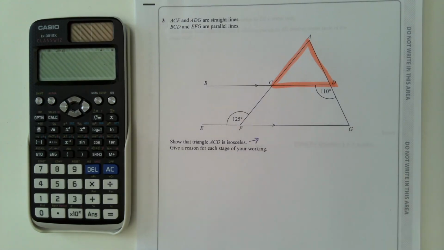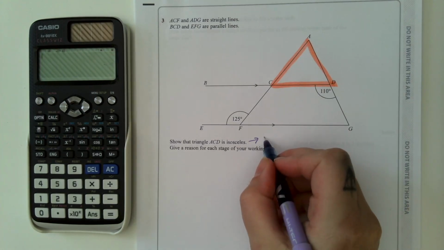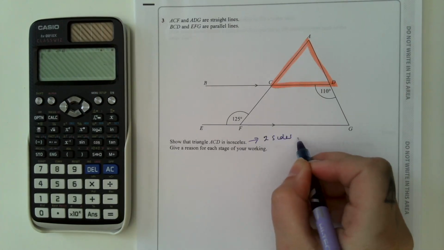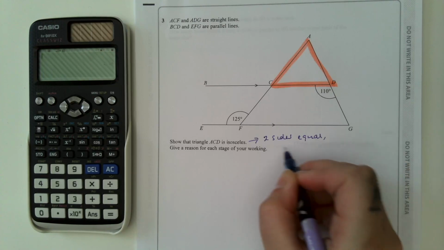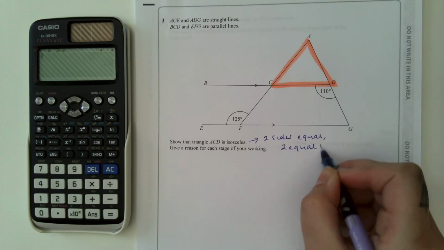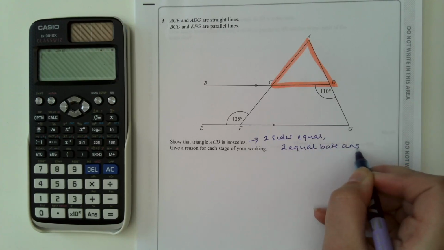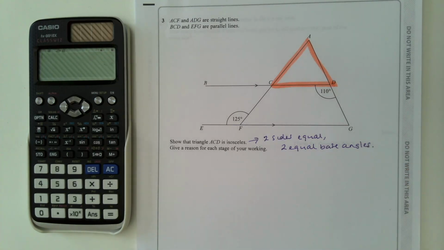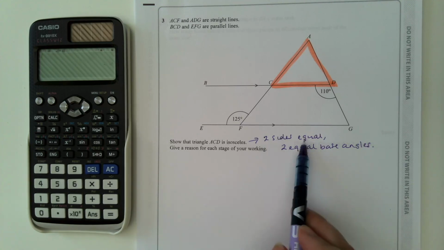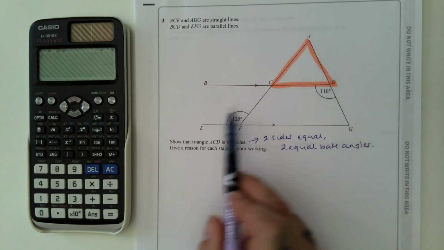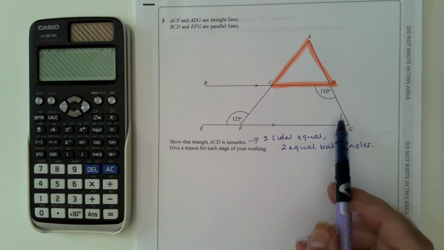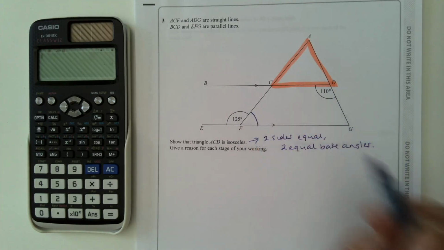So isosceles triangles have 2 sides equal and 2 equal base angles. So I'm going to work out as much information in terms of angles as I can to identify whether or not ACD is isosceles. I can't do anything with the sides because I haven't got any of the sides labelled, but I can work with angles. So I'm going to start by finding this angle here.